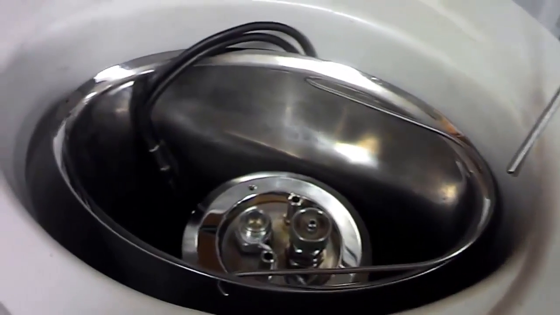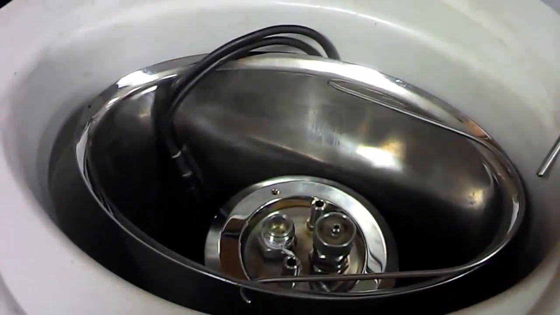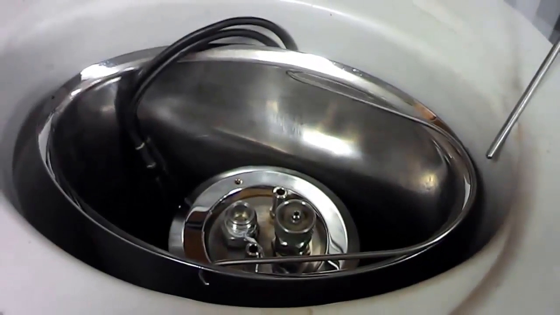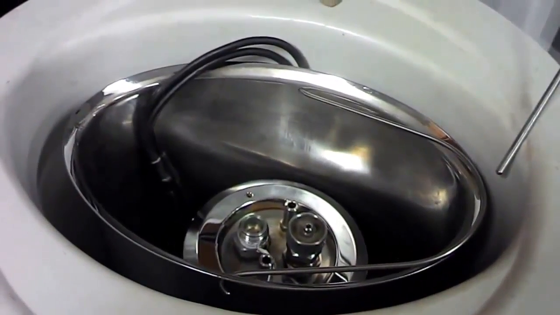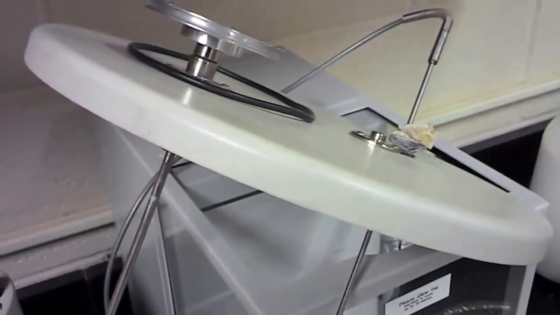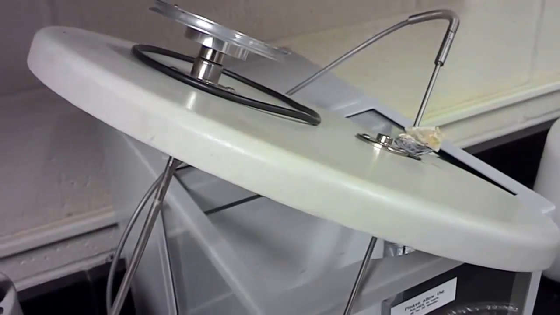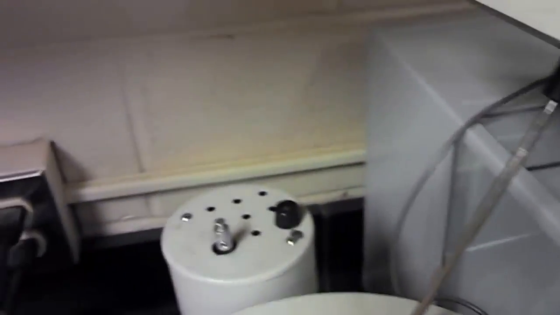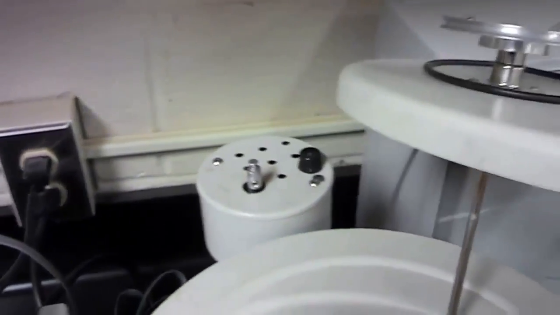So how is the energy collected, or how does a scientist figure out how much energy is being given off? Well, it's a closed system. There's a lid here that goes on top of this calorimeter. And what's in here in the lid is a stirrer.